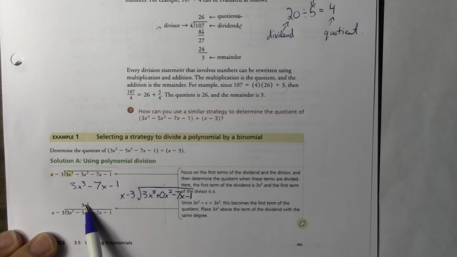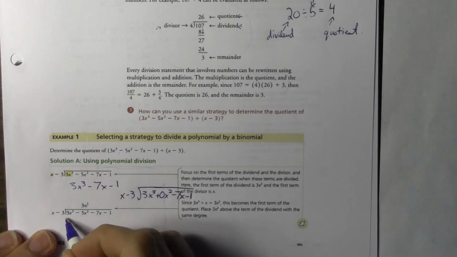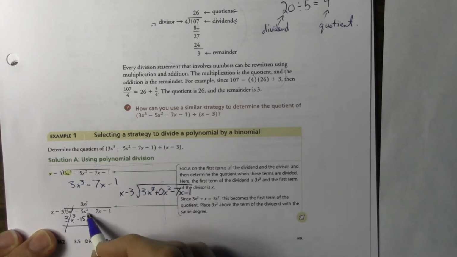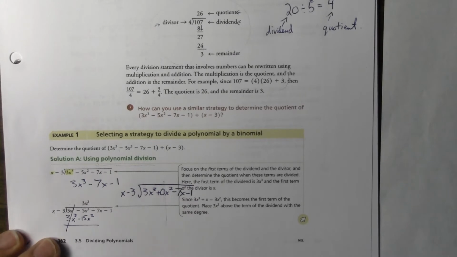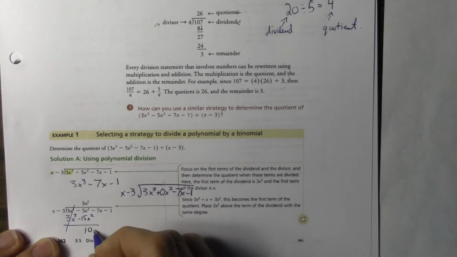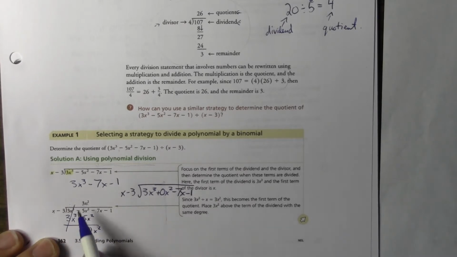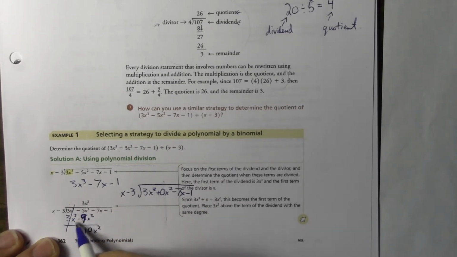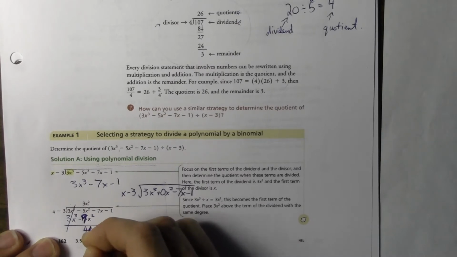Now we're going to multiply this 3x squared times this whole binomial. So down here I'm going to have 3x cubed and then minus 9x squared. These cancel. Negative 5x squared minus negative 9x squared, because remember we're subtracting these. Negative 5 plus 9 is 4x squared.